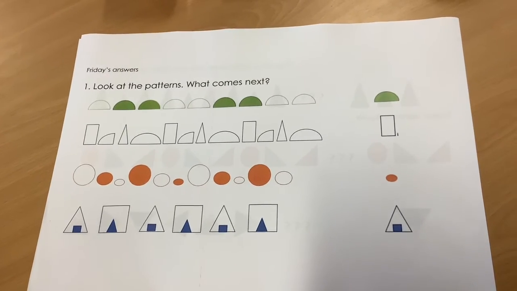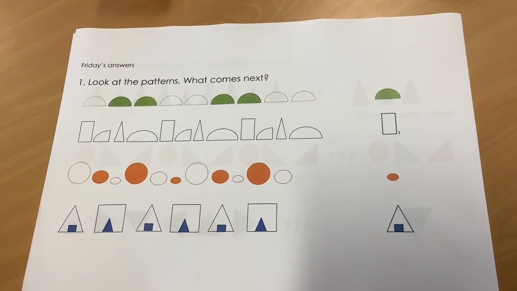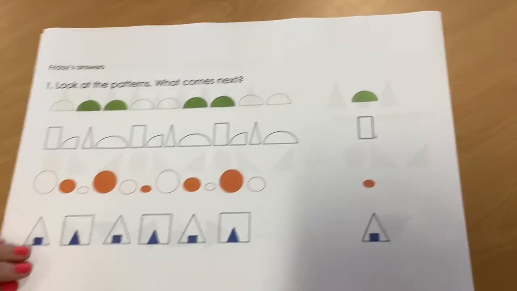And because it's Friday, here are the answers, but make sure that you have completed all the activities before you look and check your answers.